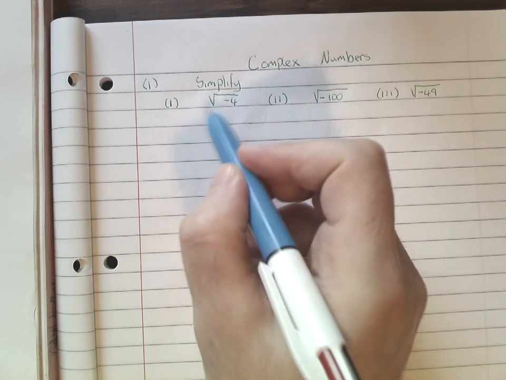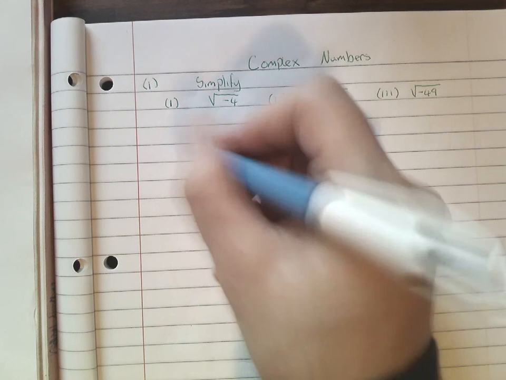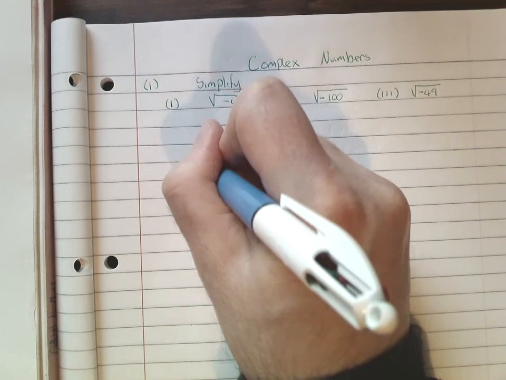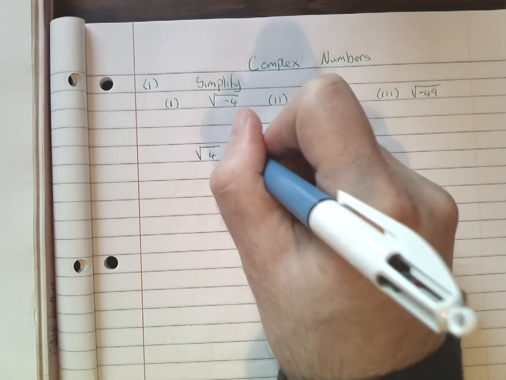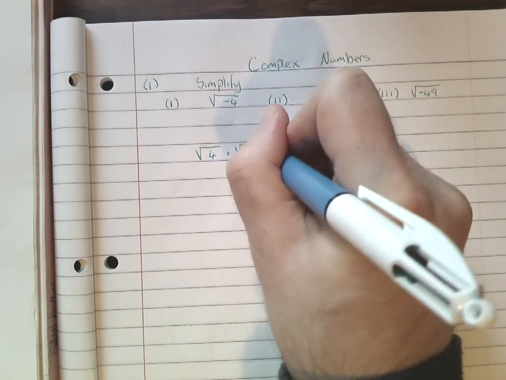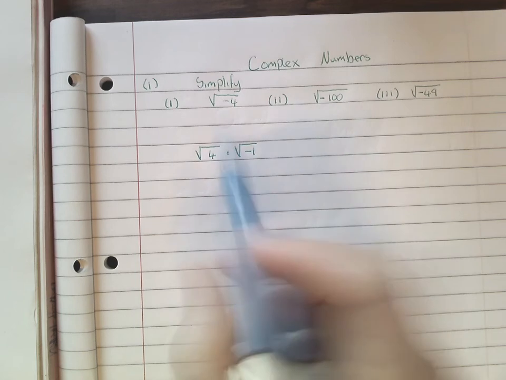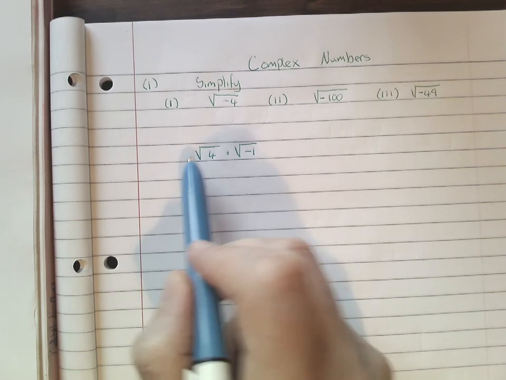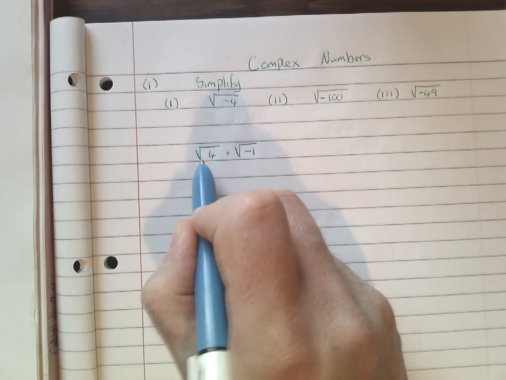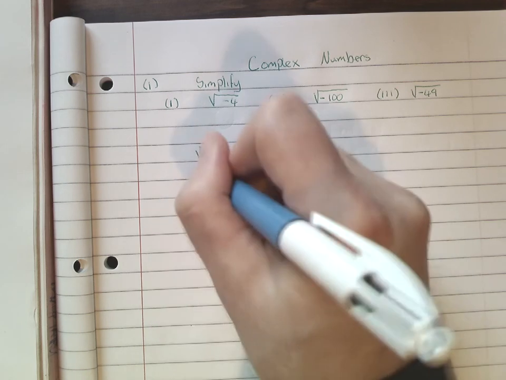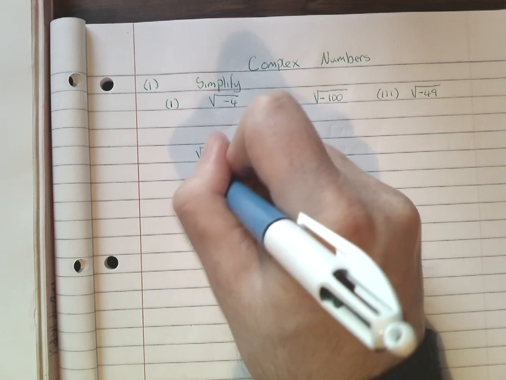So if we take the first one here, if we want to simplify this, remember we can write it something like this. It's going to be the square root of 4 times the square root of negative 1. Okay, so we can write it like that. And then if we take this, we can actually square root this. So the square root of 4 is equal to 2. So it's going to be 2.